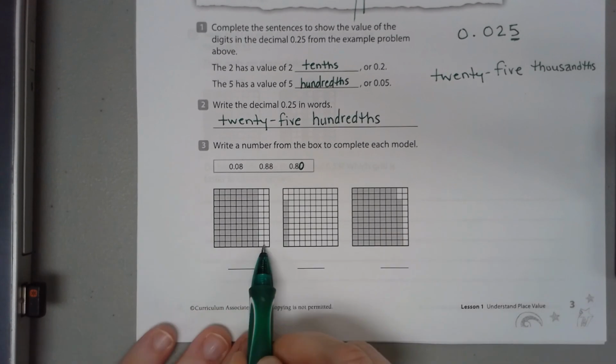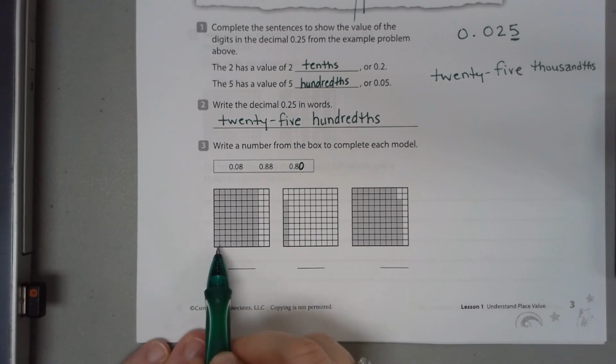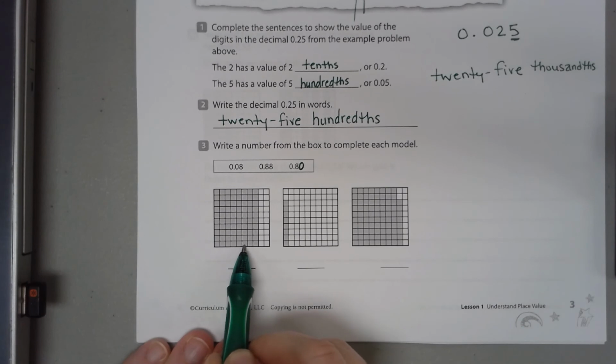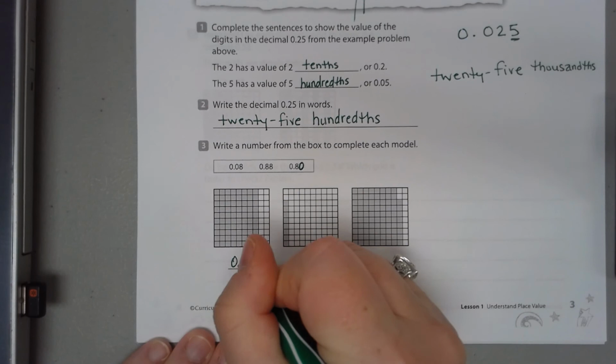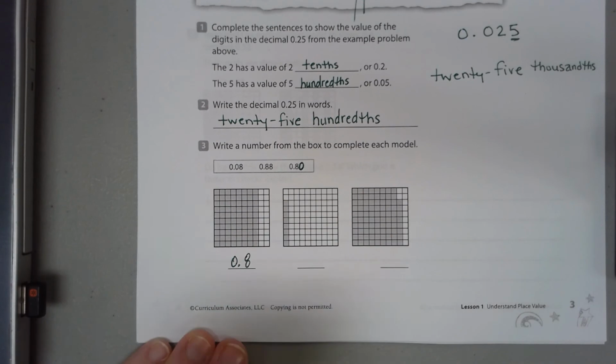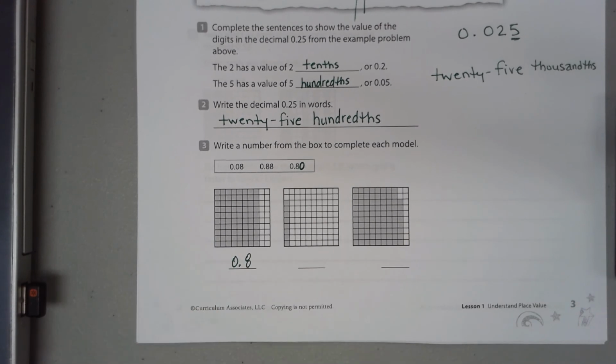So this right here, these rods are covered. So I have 10, 20, 30, 40, 50, 60, 70, 80 hundredths. And I said 80 hundredths is the same thing as saying 8 tenths. Because there is 8 rods, but there's also 80 unicubes filled in.